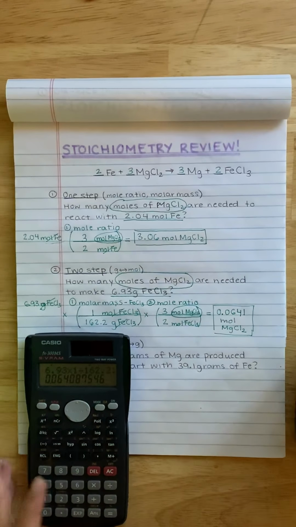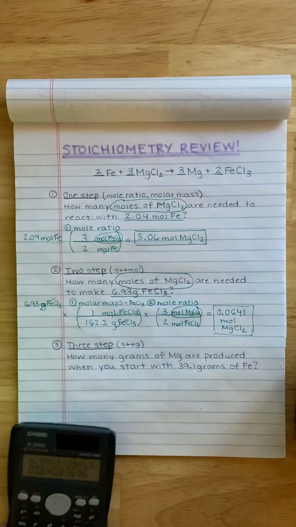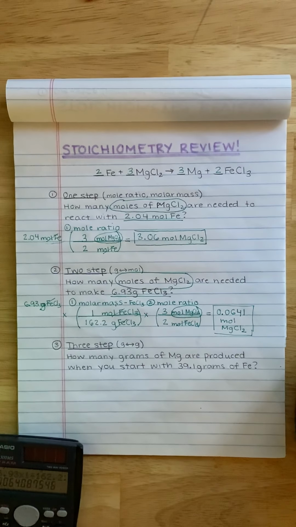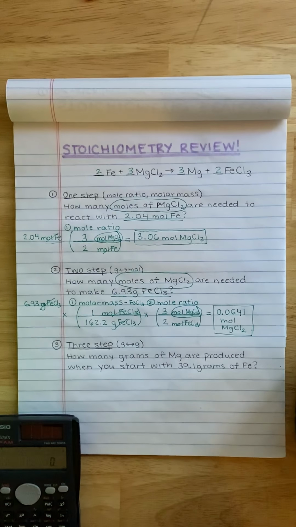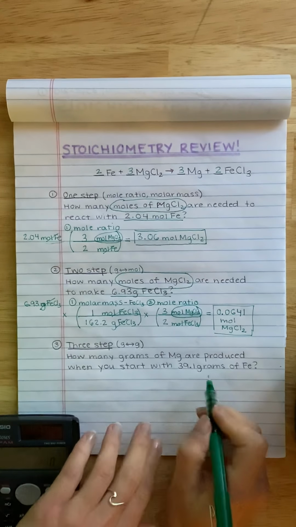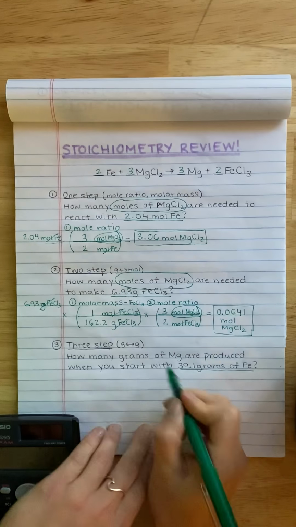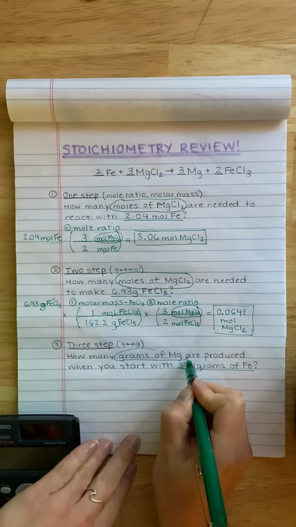All right, that is a 2-step stoichiometry problem. Now for our last kind of problem, our longest problem, we're going to take a look at a 3-step problem. Anytime we're going from grams to grams, we're going to see 3 steps that are needed to solve these problems. So go ahead and underline what you know, circle what you don't know.